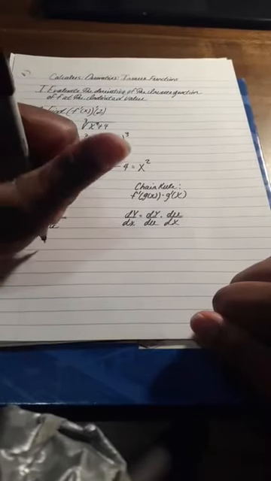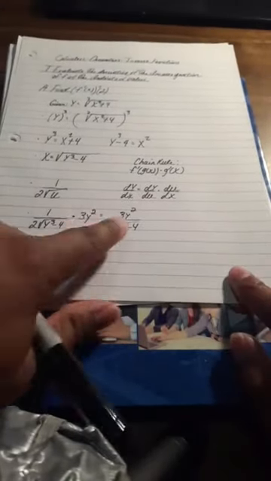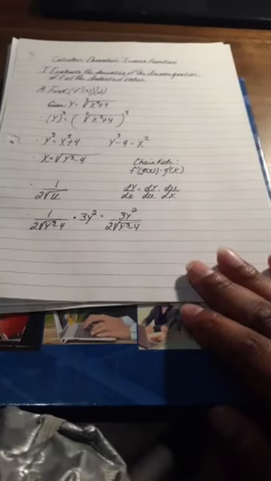So I'll have 1 over 2, I put the y cubed minus 4 back in there, and then I'll multiply by the derivative of the inside, which in this case is 3y squared, thus giving us 3y squared over 2 times the square root of y cubed minus 4. So that would actually be your derivative right there.